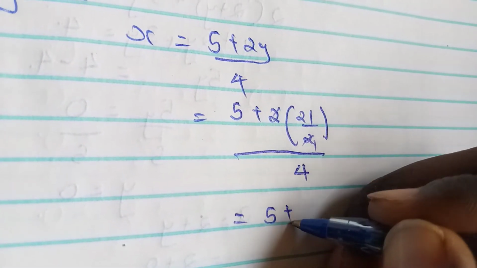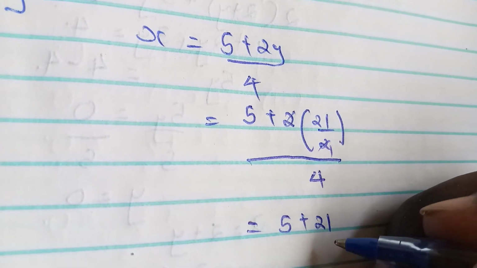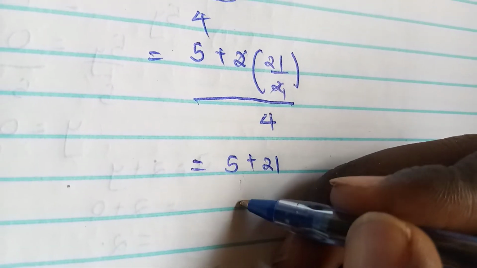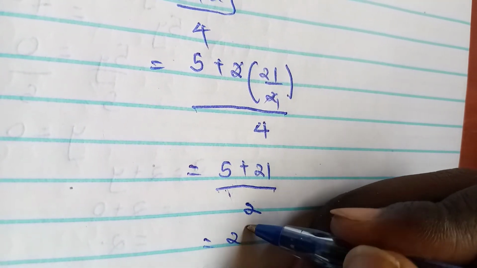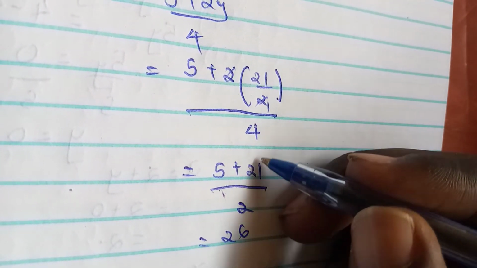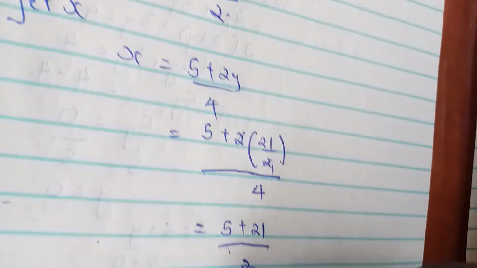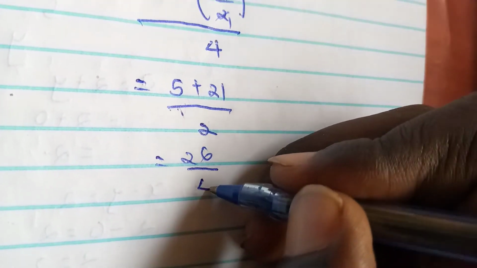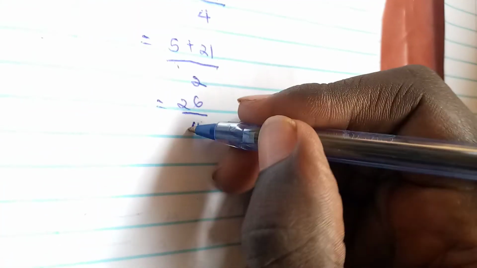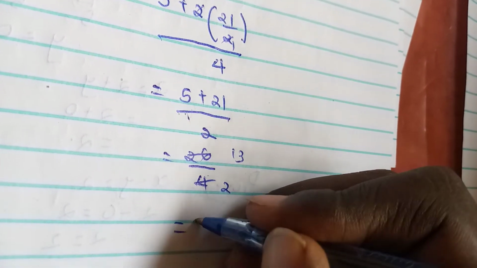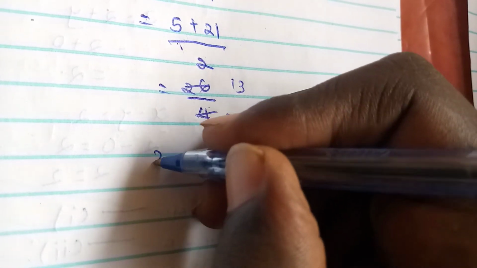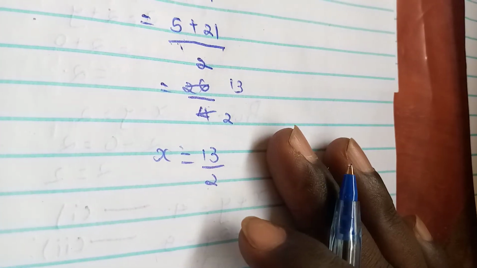We remain with 5 plus 21, leaving us with 26 over 4. So dividing by 2, it gives us 13 over 2, which is our value of x. Thank you very much.